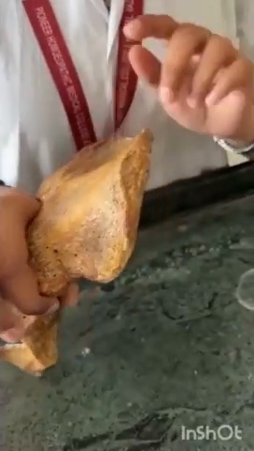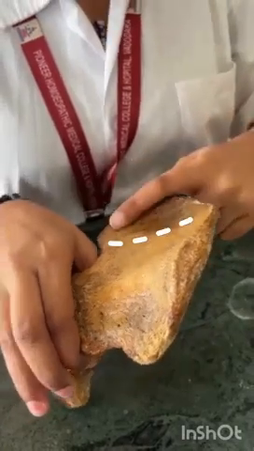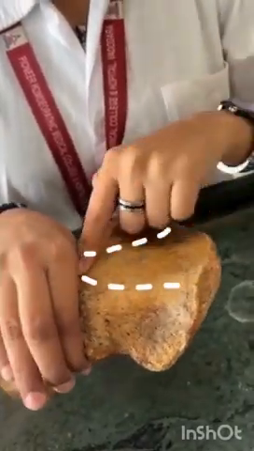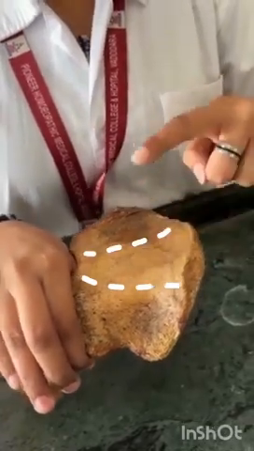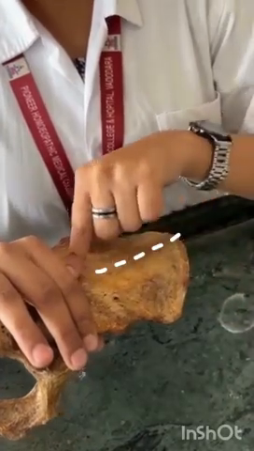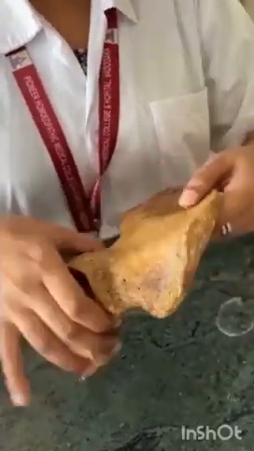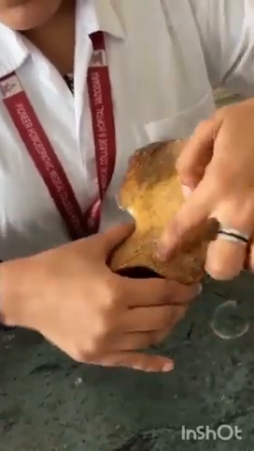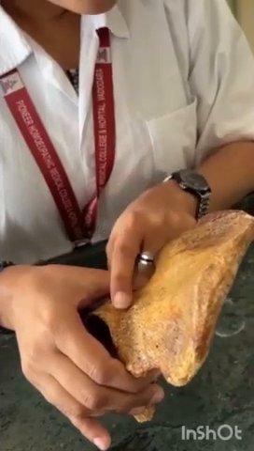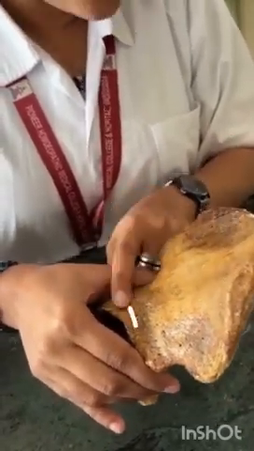Gluteal surface. The area behind the posterior gluteal line gives origin to the gluteus maximus muscle. The area between the anterior gluteal line and the posterior gluteal line gives origin to the gluteus medius muscle. The area between the anterior gluteal line and the inferior gluteal line gives origin to the gluteus minimus muscle. Below the inferior gluteal line and above the acetabulum groove is the origin of the reflected head of the rectus femoris muscle.